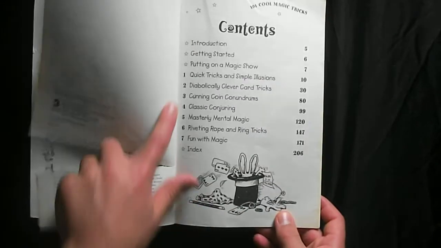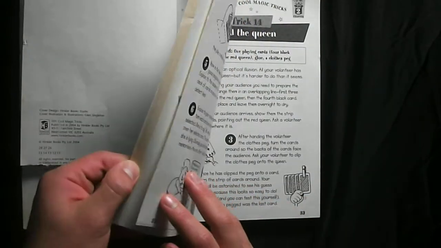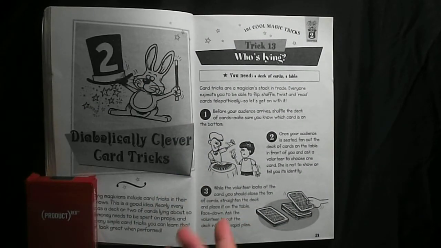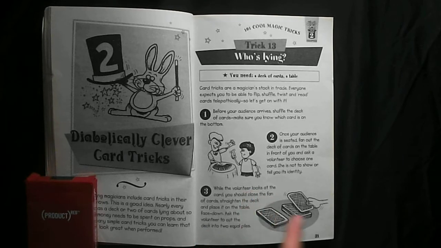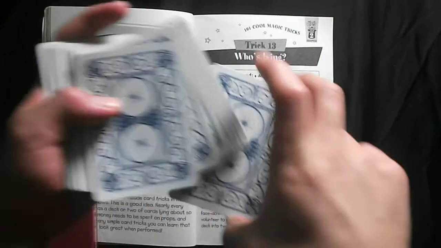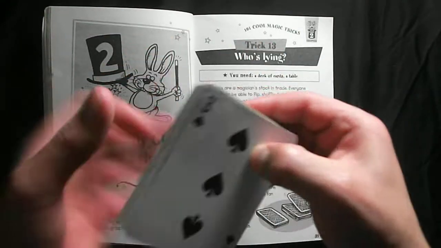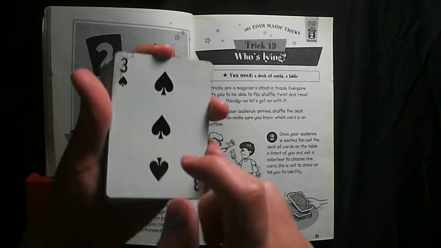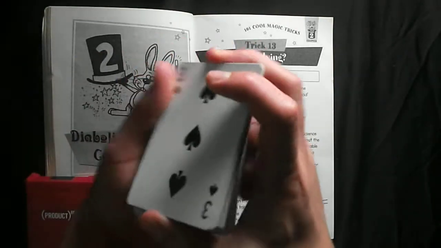Anyways, let's get started on the Diabolically clever card tricks. So, get a deck to stop the page from flipping. Okay, it says, before your audience arrives, shuffle a deck of cards. Make sure you know which card is on the bottom. Alright, so I'll give the deck a few cuts. And the card on the bottom is the 3 of spades. So what it's telling us to do is memorize the bottom card, the 3 of spades.